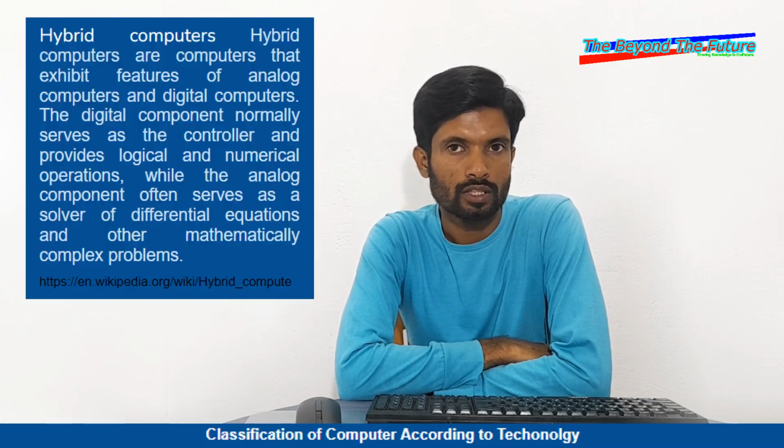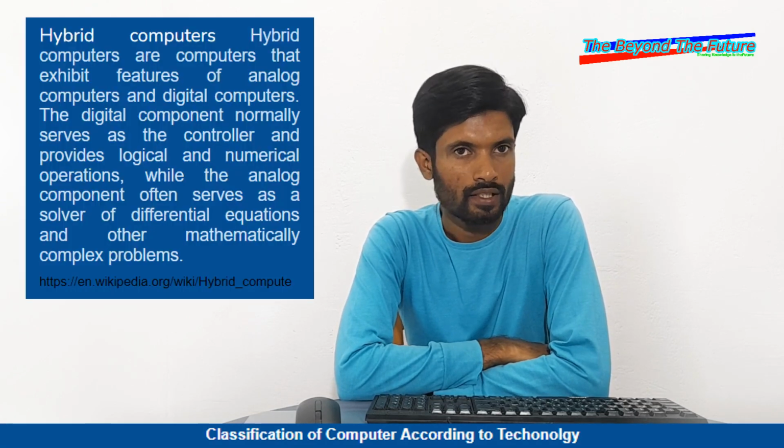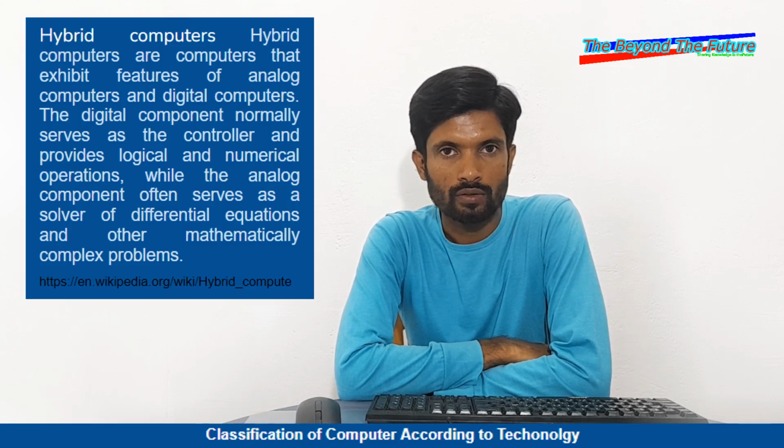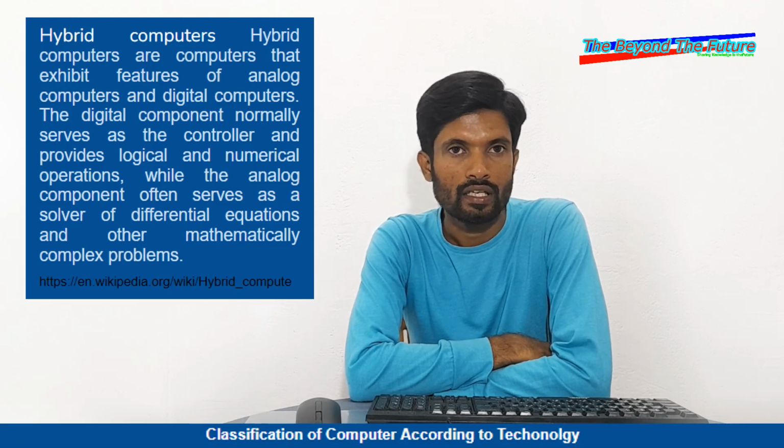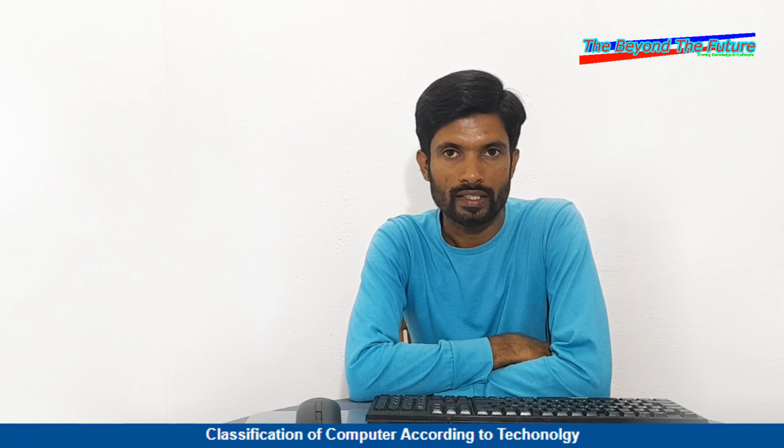Hybrid computer. Hybrid computers are computers that exhibit features of analog computers and digital computers. The digital component normally serves as the controller and provides logical and numerical operation, while the analog component often serves as the solver of differential equations and other complex mathematical problems. Another way we can identify a hybrid computer: it is a different type of computer that has both features of digital and analog computers.